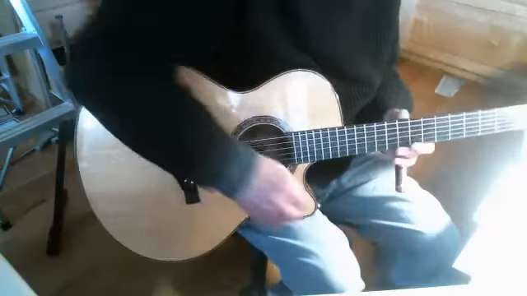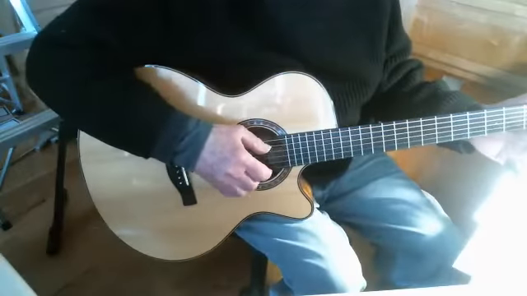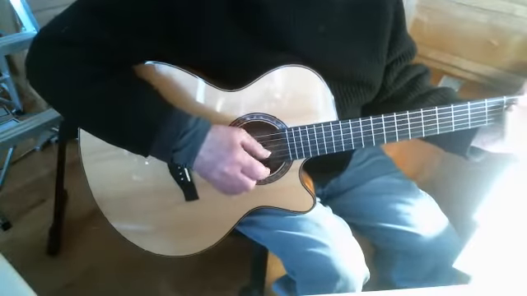So the melody without bass notes. Make sense a little bit? It's the same as the triplet up here. It's that same little melody just an octave higher.